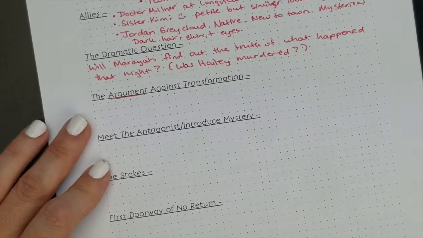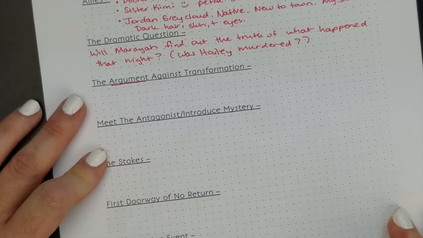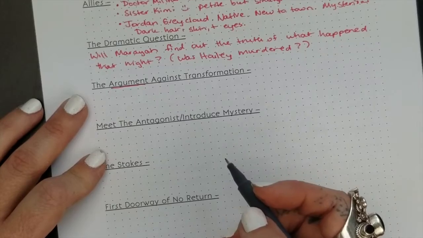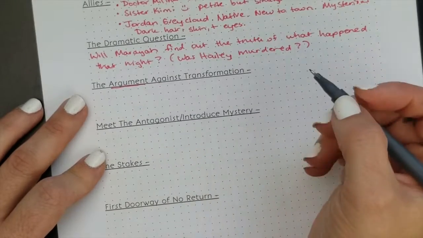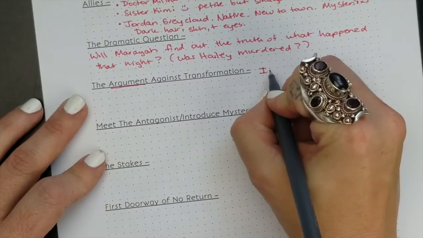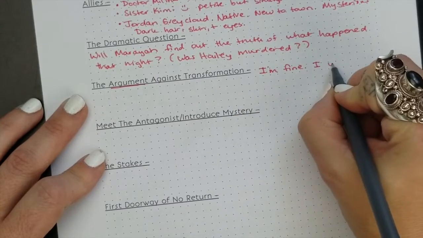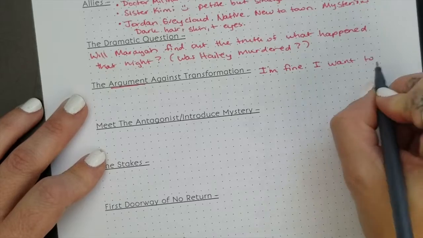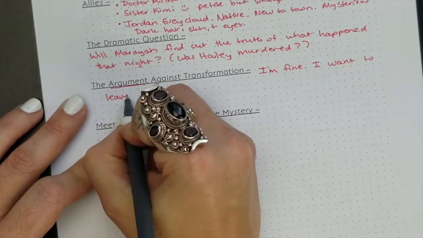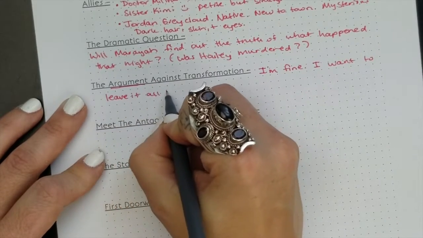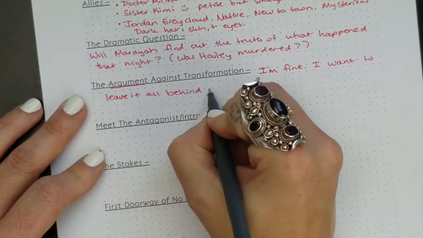Then we move on to the argument against transformation. For Mariah, since we filled out that inner goal, motivation, and conflict with her earlier, you know that her argument against transformation is, I'm fine, I just want to leave it all behind me now. It's time for me to move on and focus on the future.